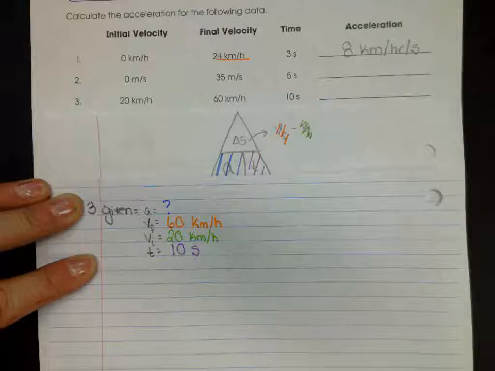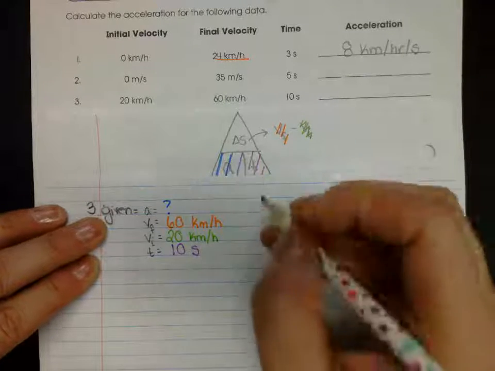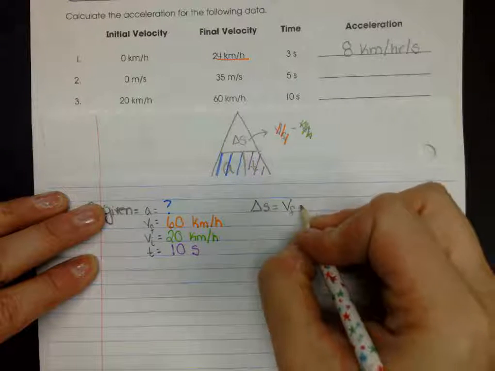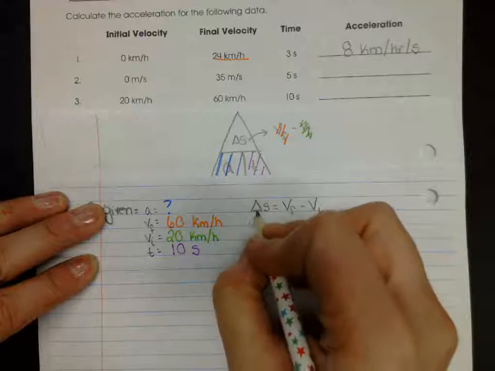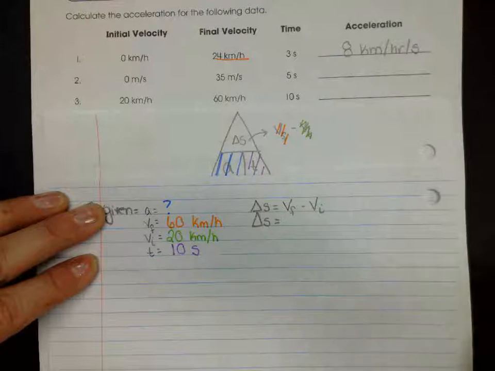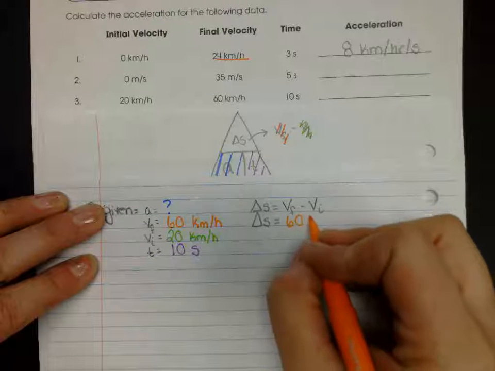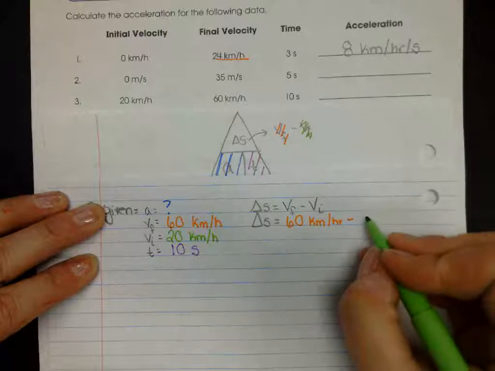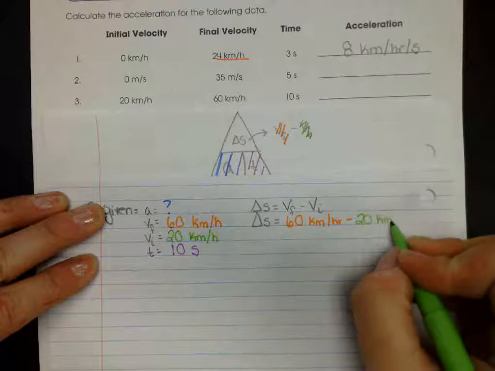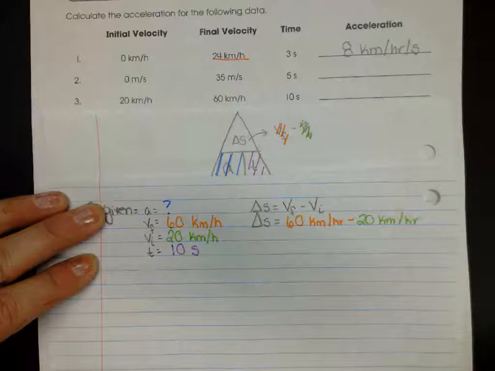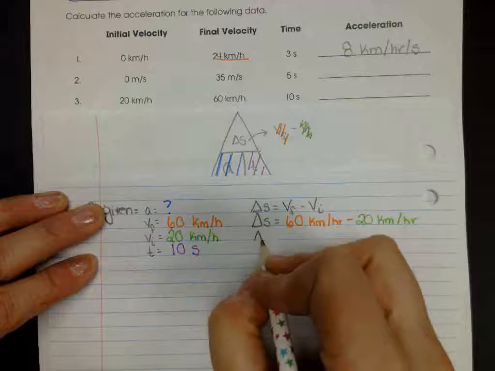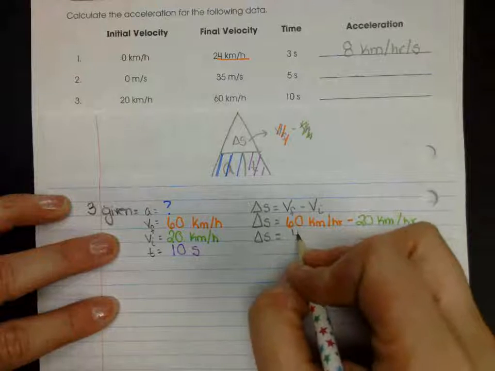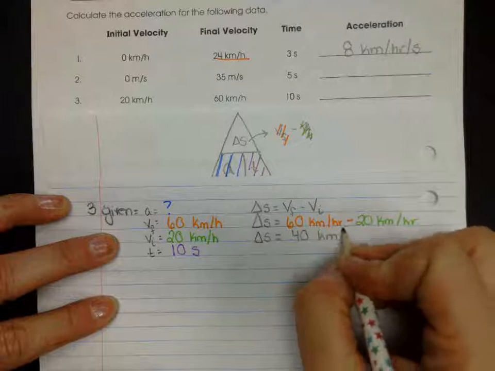So we're going to plug all those values in. The first thing we're going to look for is our change in speed. So change in speed is equal to velocity final minus velocity initial. So our change in speed is equal to 60 kilometers per hour minus 20 kilometers per hour. Our units match, so I can do the math. Our change in speed is equal to 40 kilometers per hour.